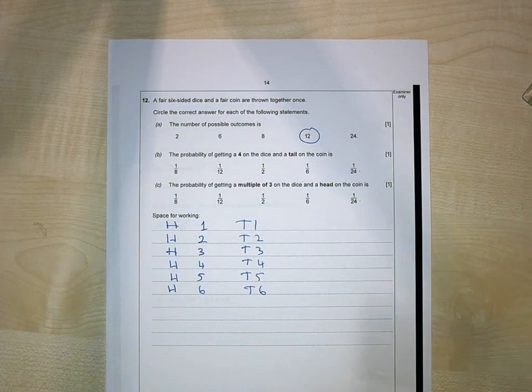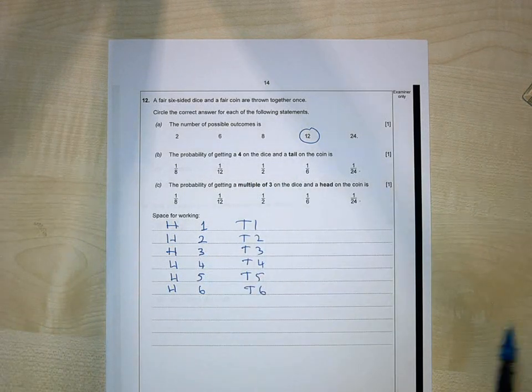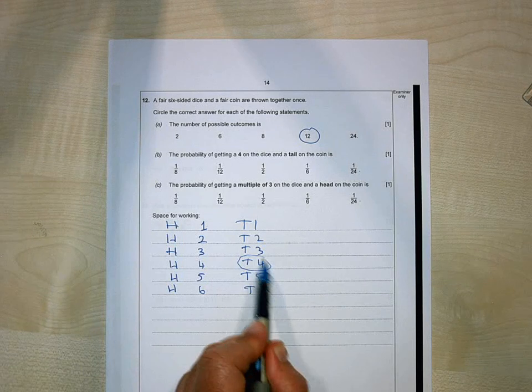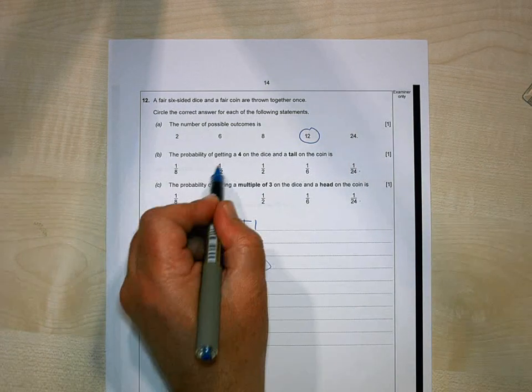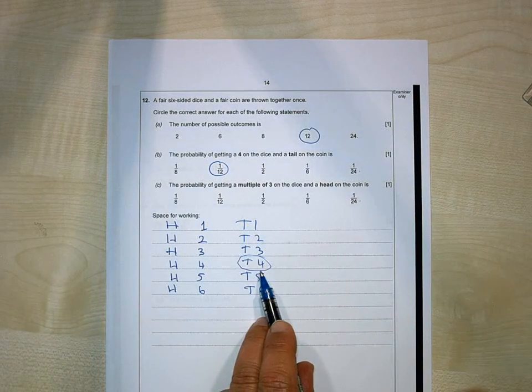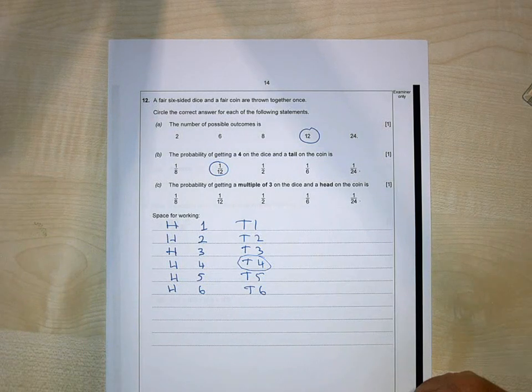The probability of getting a 4 on the dice and a tail on the coin is 1 out of 12. There's only one way you can get a tail 4 out of the 12 possible outcomes.